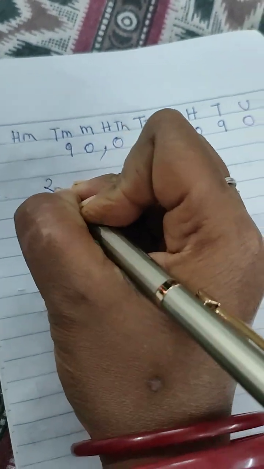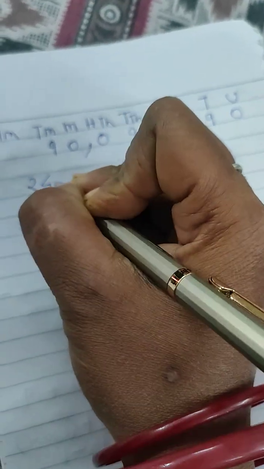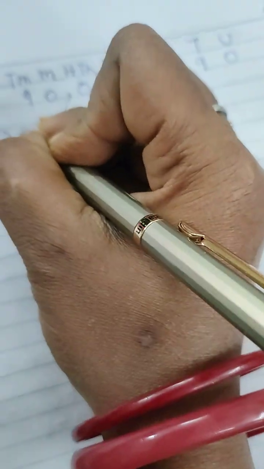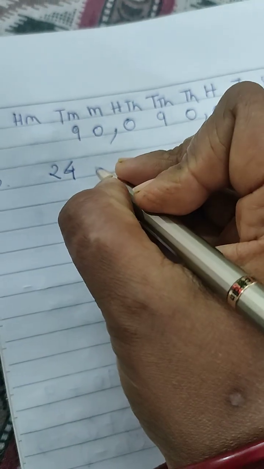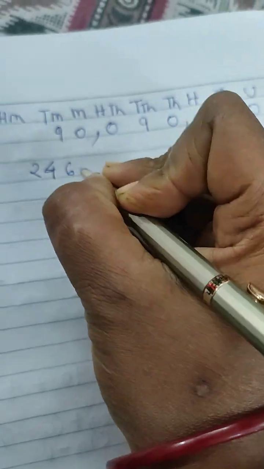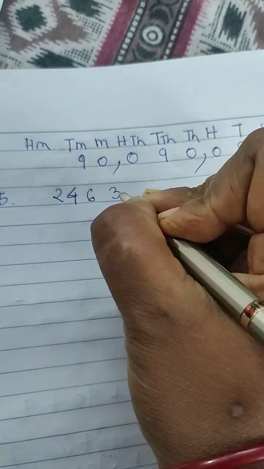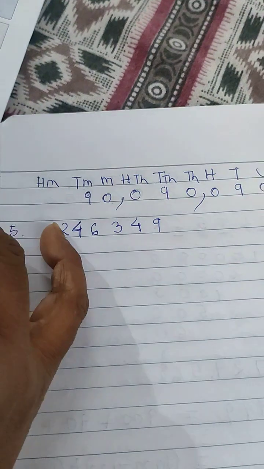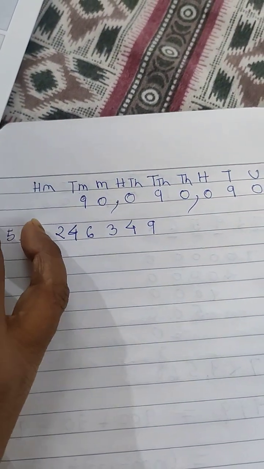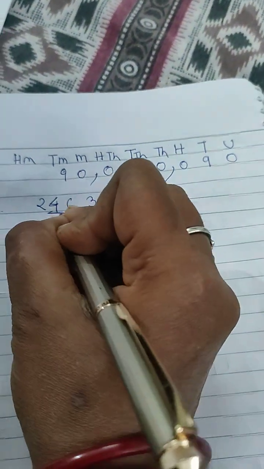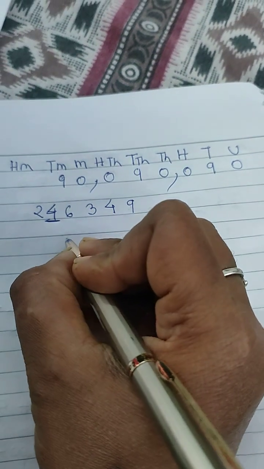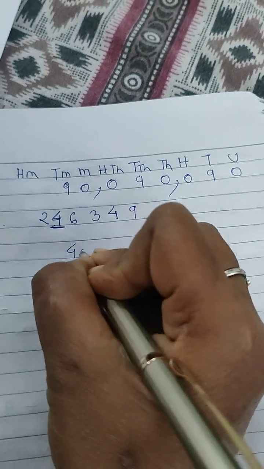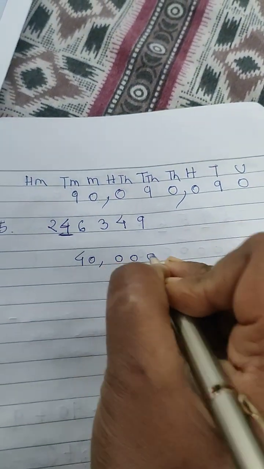It is 2, 4, 6, 3, 4, 9. Here the place value of 4 at 10,000 place, that means this number is 40,000.